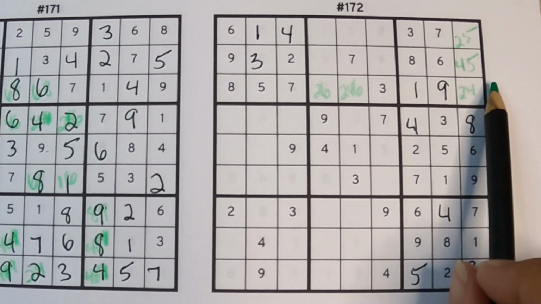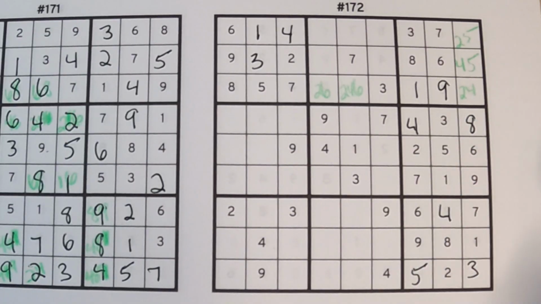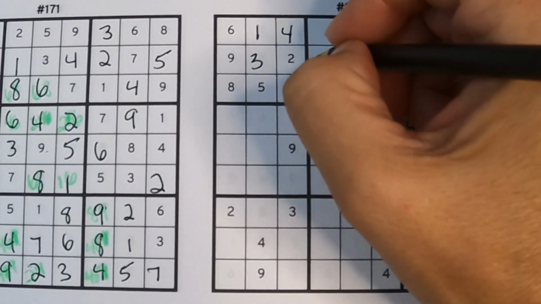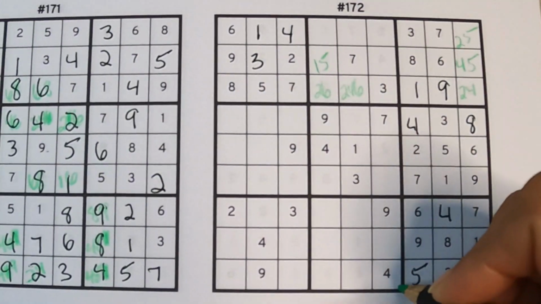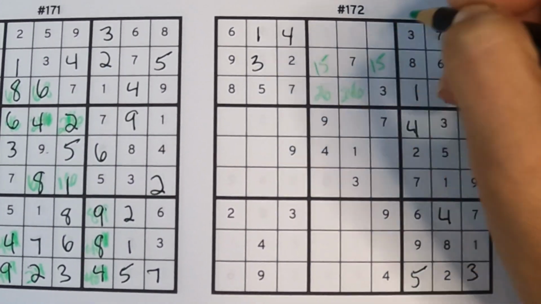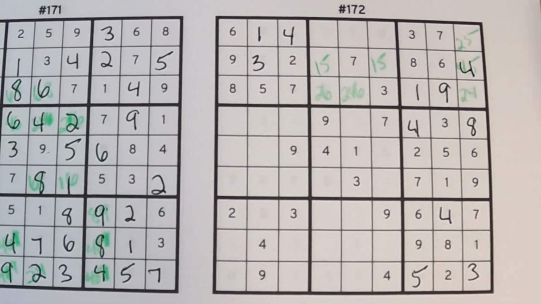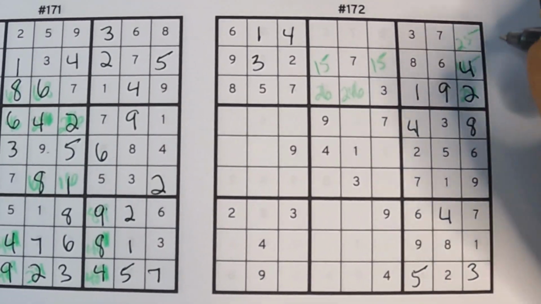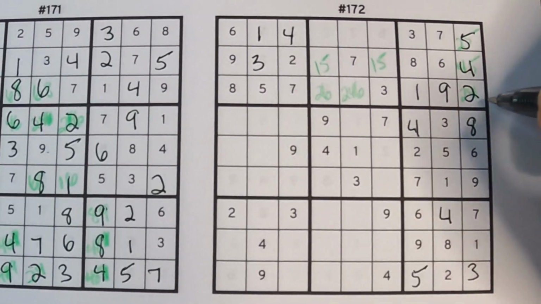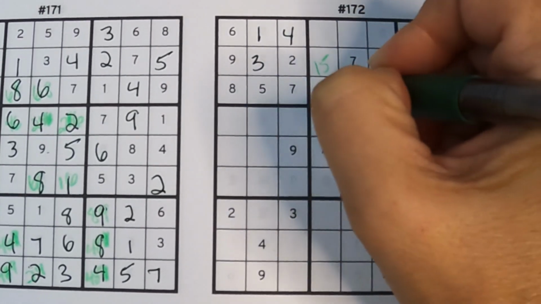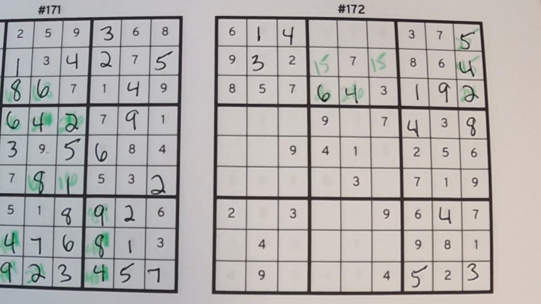For this row, we're missing 1, 4, and 5. We've got a 4 here, so 1, 5, 4 here, so 1, 5. So that means that our 4 has to be here. That 4 makes this our 2, 5, and that 2 makes this our 6, 4.